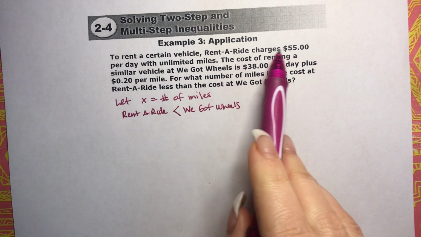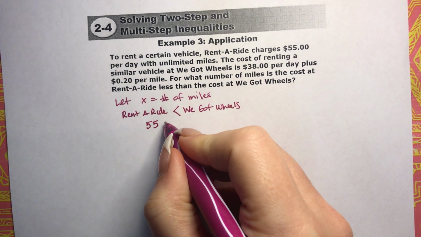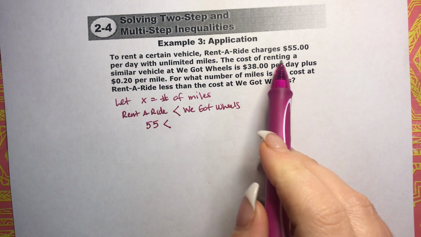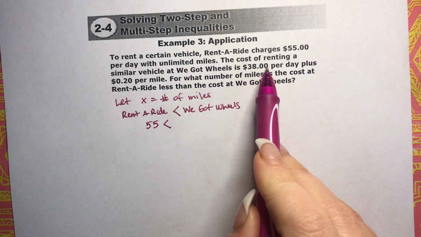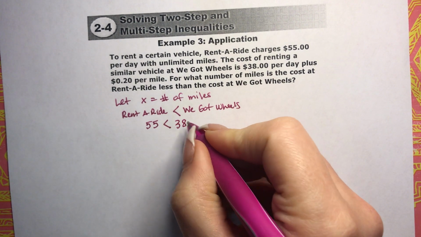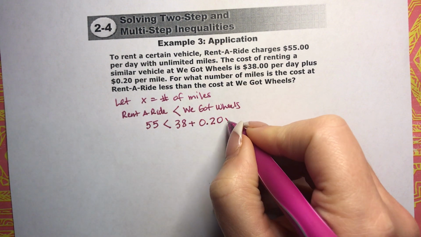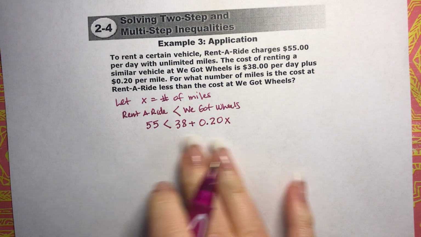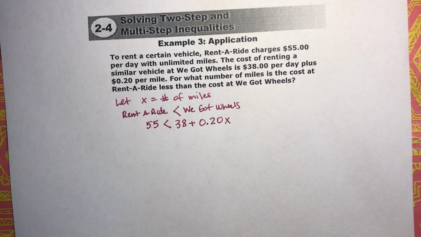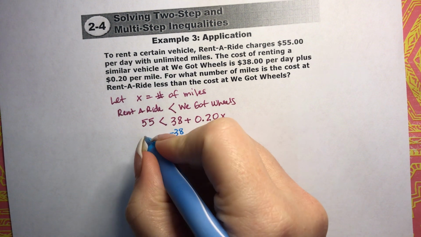So how much is it for Rent-A-Ride for one day? $55. And We Got Wheels is $38 per day plus 20 cents per mile. So that's going to be 38 plus 20 cents per mile, which is x. So we have our inequality here. So now we just want to go ahead and solve. To do that, we have to get x by itself. So obviously we would subtract 38 from both sides.